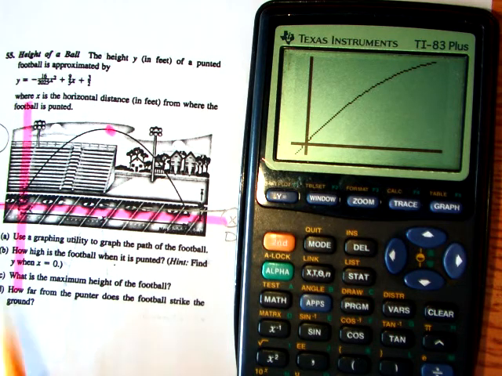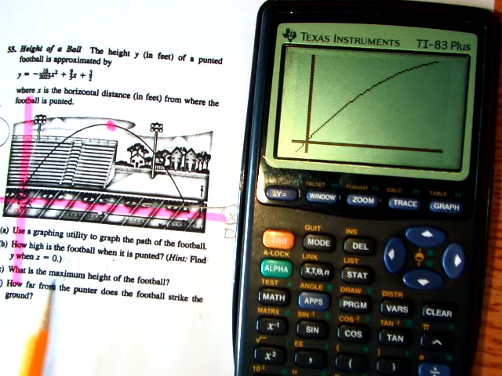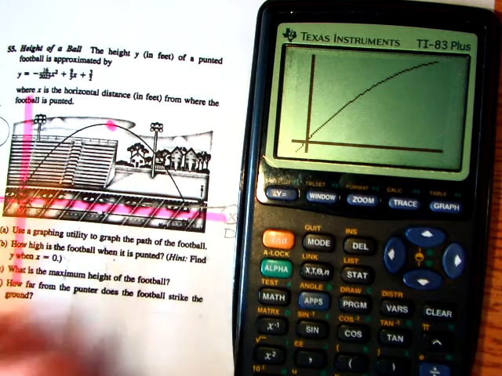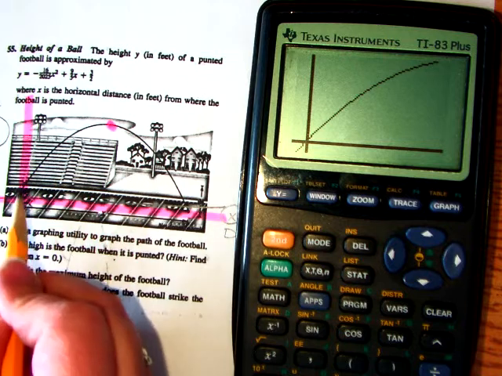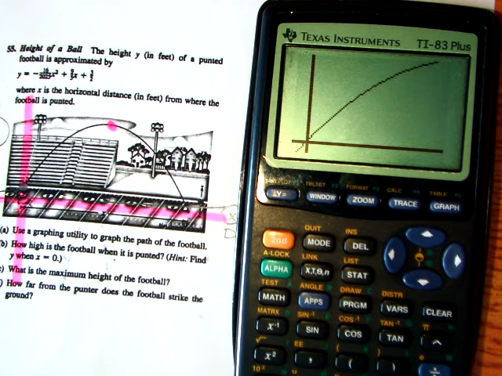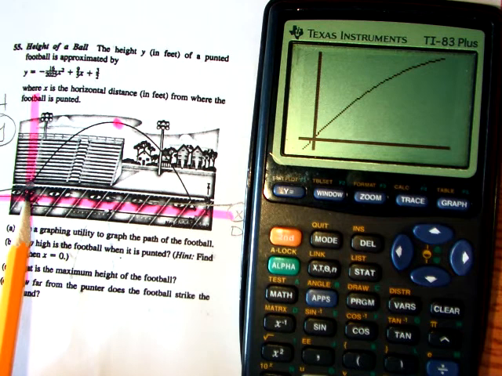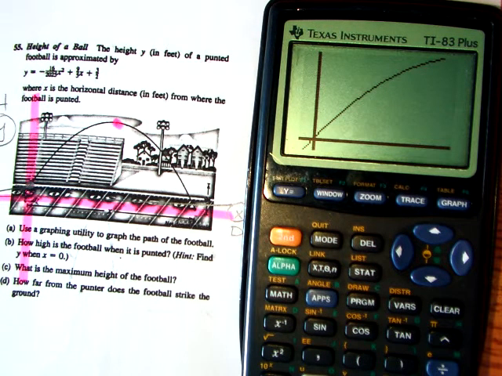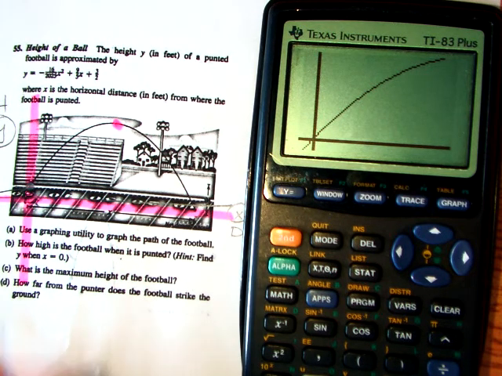Now, the first question they ask is, how high is the football when it is punted? Okay. In the story, it's going to be the start of the graph, which is here. Right there. Right? Right here? So if that's the case, find y when x is 0. So that means we're looking for this. So in part B, we're looking for x is 0, find y. That in this case is the y-intercept.